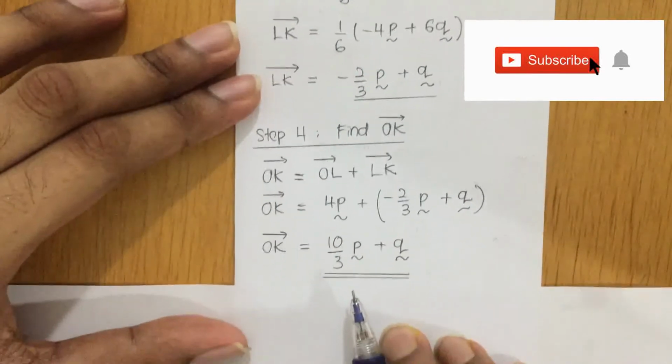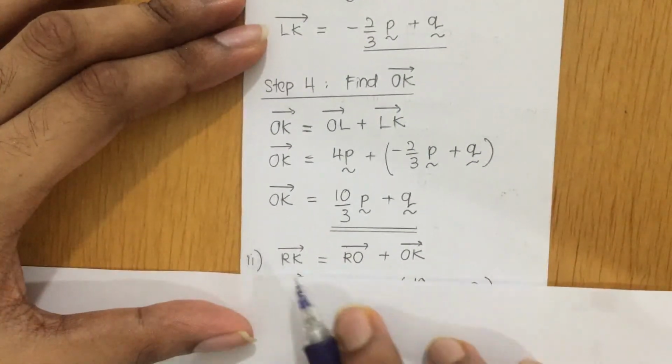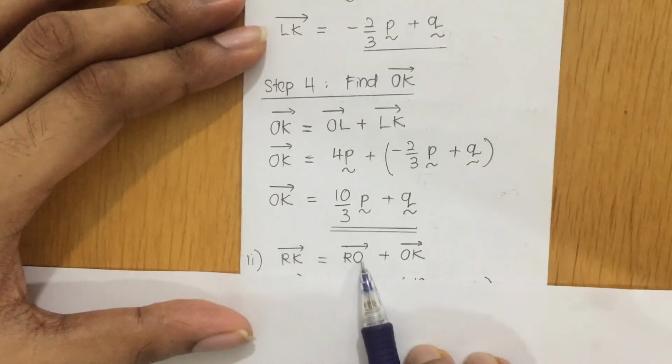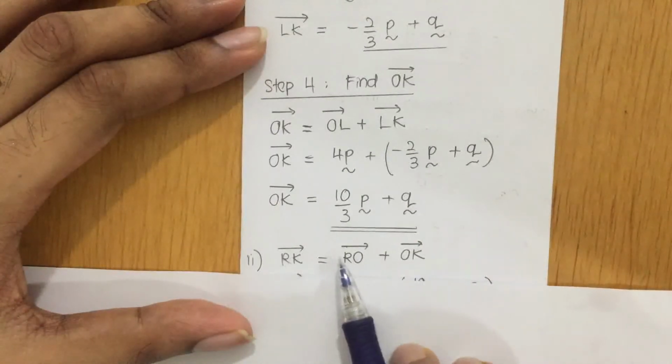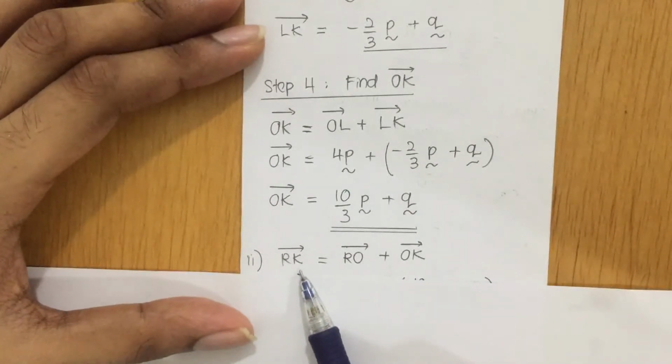For A part 2, we need to find the vector RK. To find the vector RK, what you do? You need to find it using vector RO plus vector OK. So vector RO plus vector OK, you should get the vector RK over here.